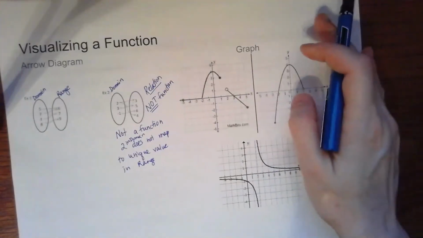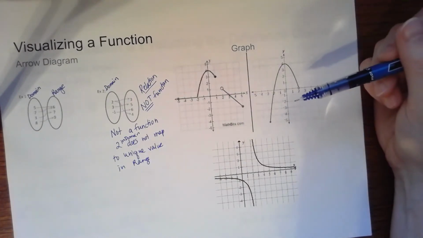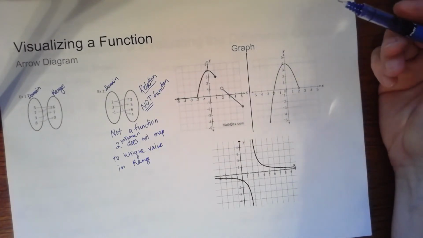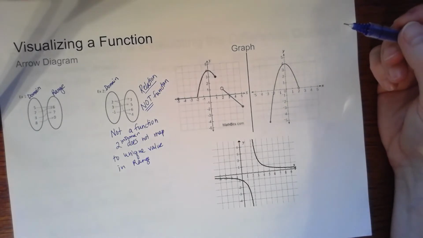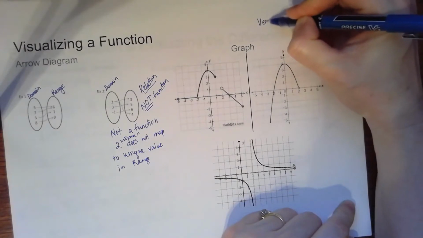The other way to visualize a function is with a graph, like these ones. And we know for a graph, the way to tell whether or not it's a function is by using the vertical line test.